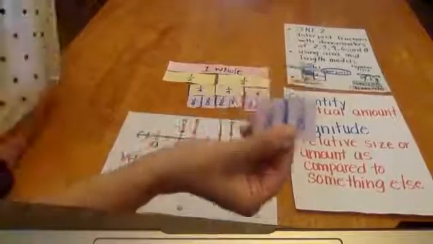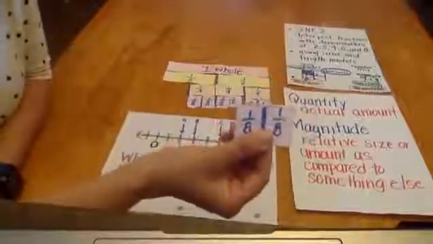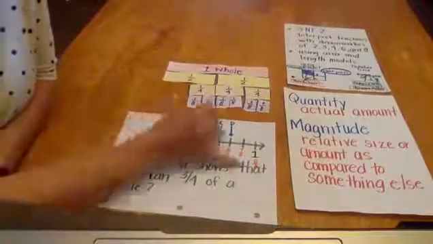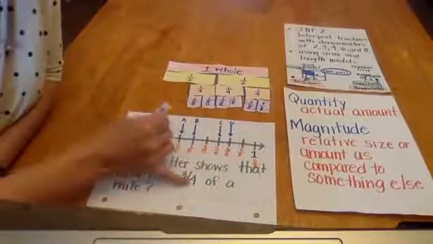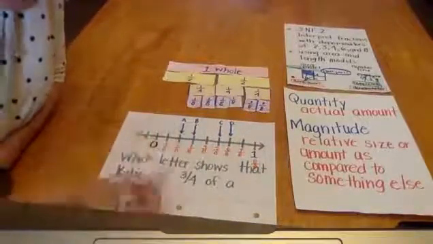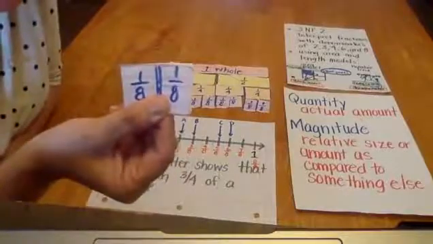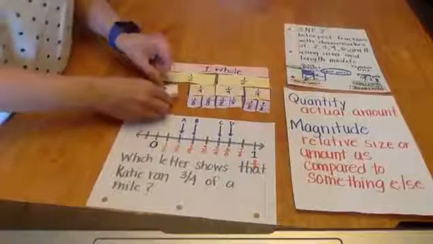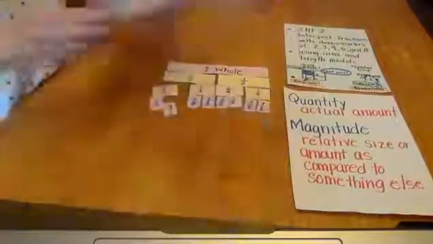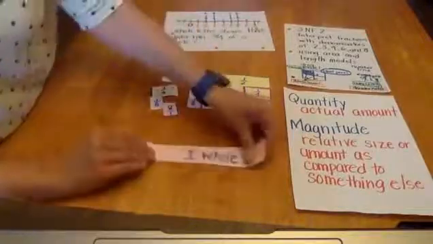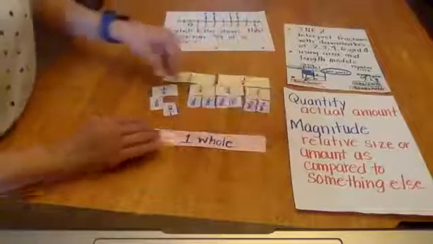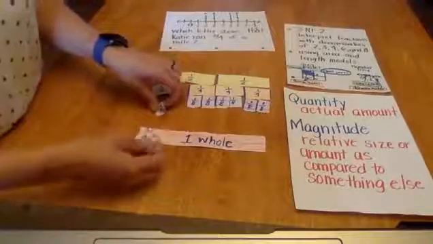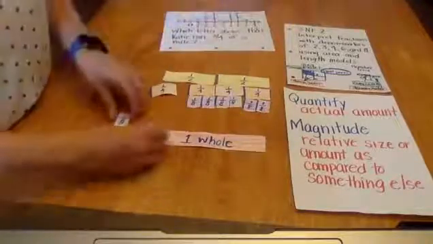Okay, so if that's the case, can we use that information that we know to figure out which letter shows that Katie ran 3/4 of a mile? I believe we can. Are you ready? I want to show you first with our area model. So here's my 1 whole. I know that 1 whole mile is 8 eighths.